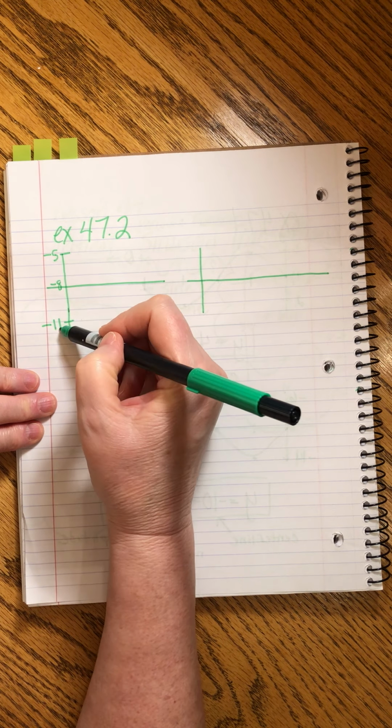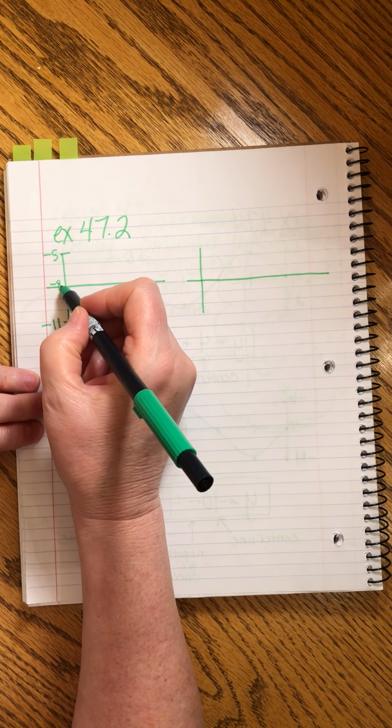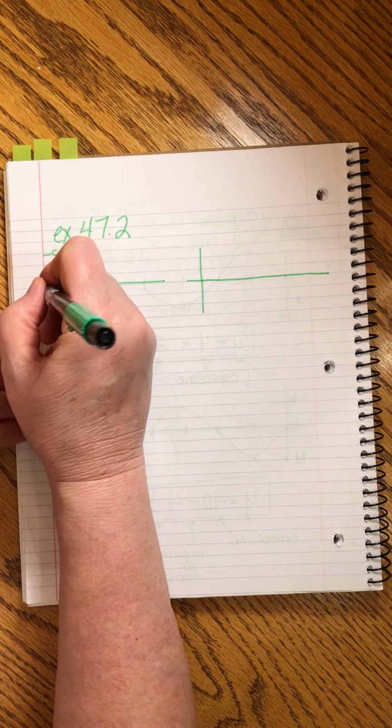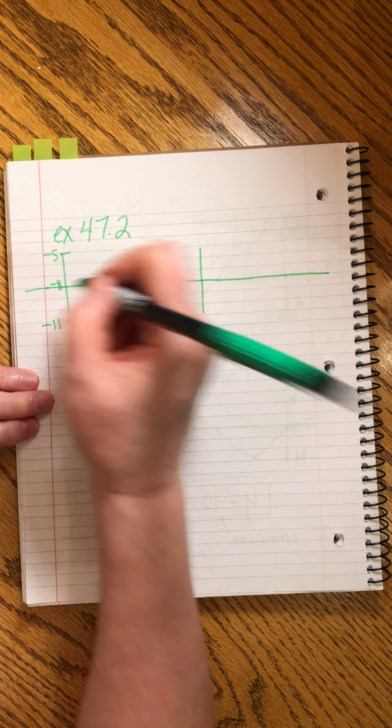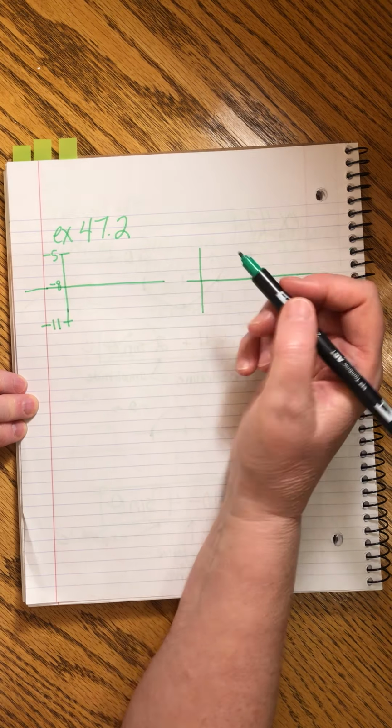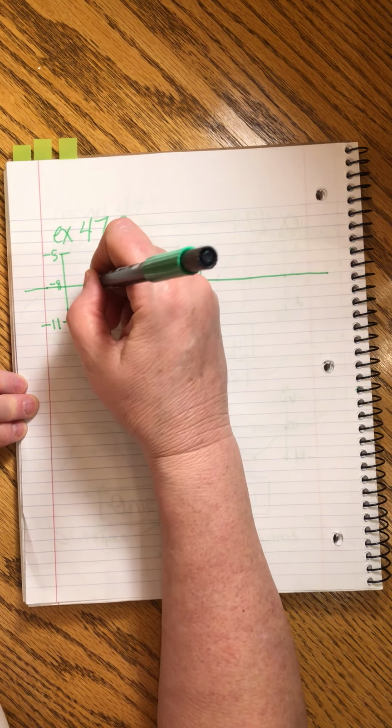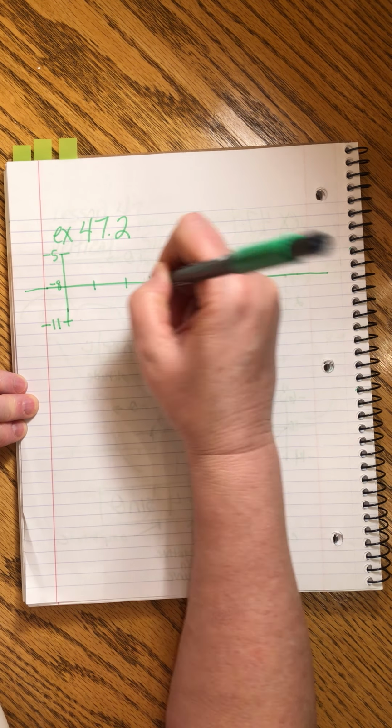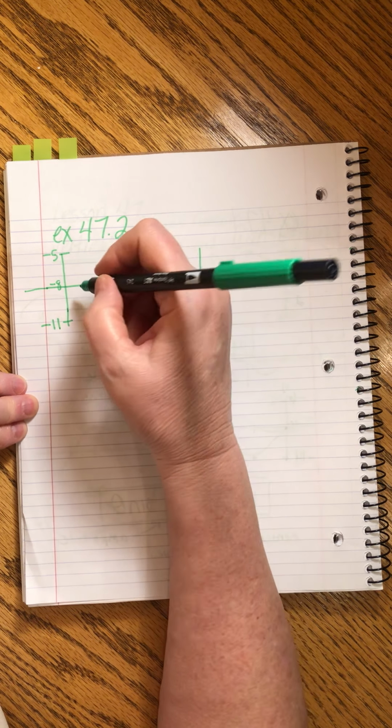-8, -5, -11. Hard to read. John tries to put a little gap in his line there so you can read the value of the center line. I tend to write it over the top. It's kind of hard to see. And then we have the 4 quadrants.